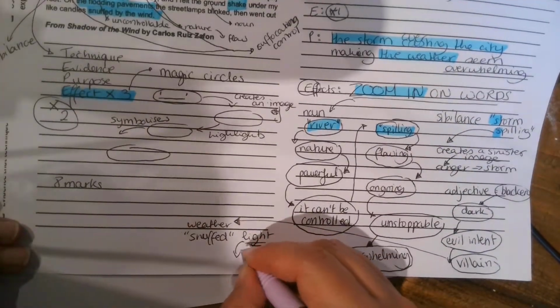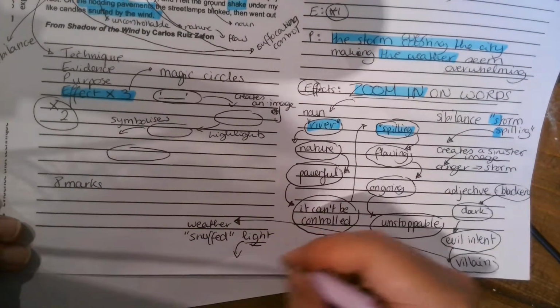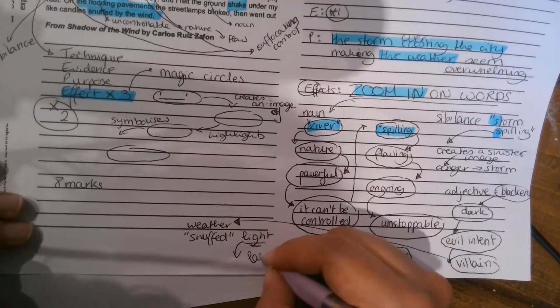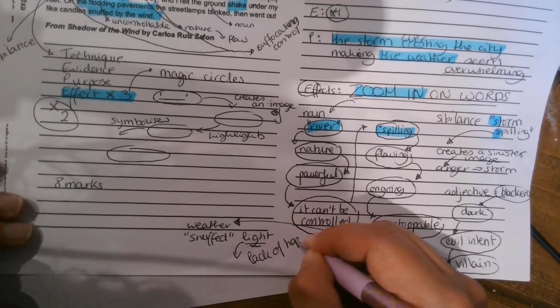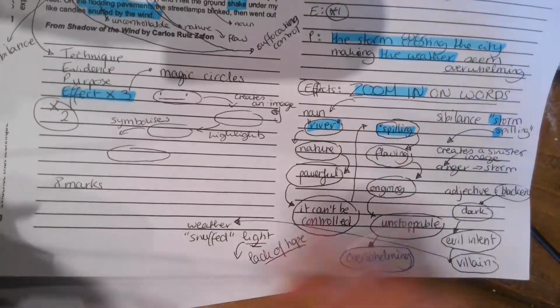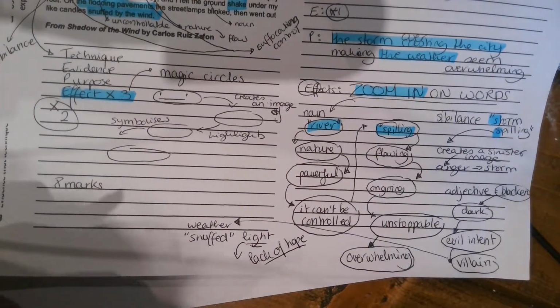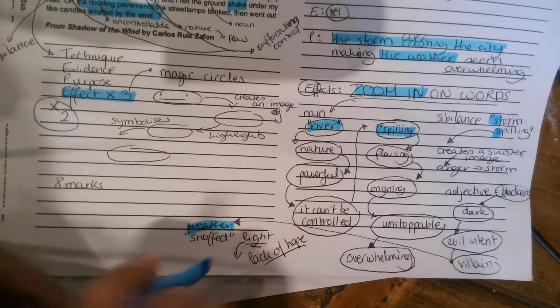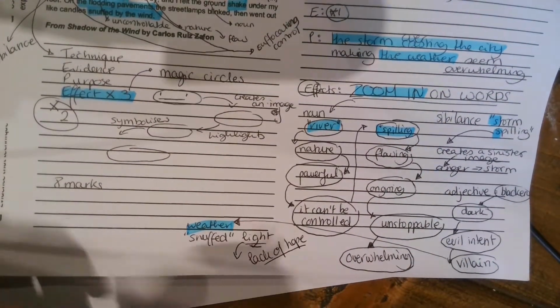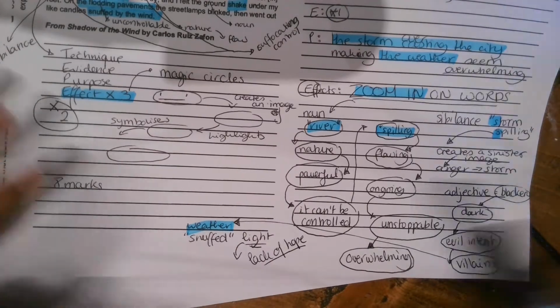And that kind of symbolizes the way that the weather gives a sense of lack of hope, and it gets rid of any positive feeling. Okay, so by linking the words across, it gives you an even better answer.